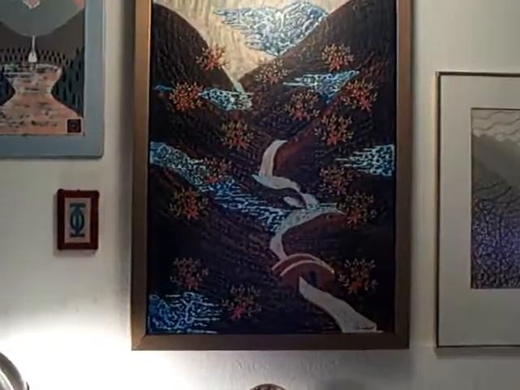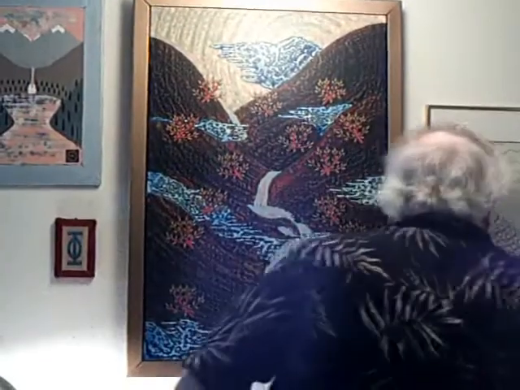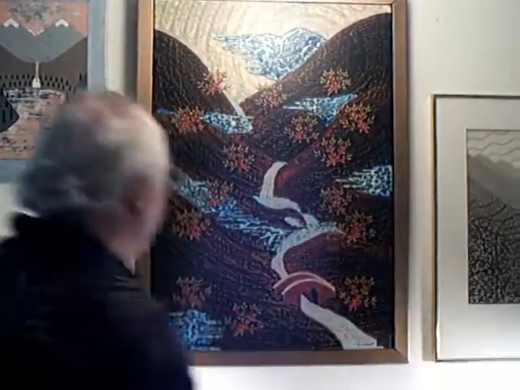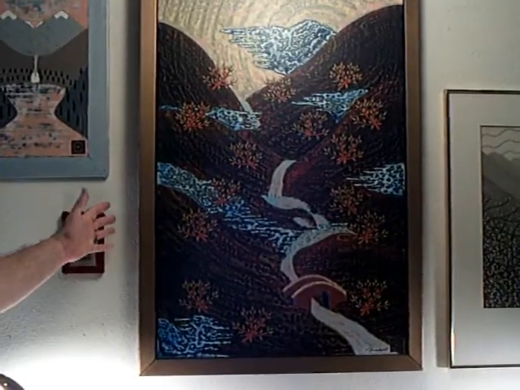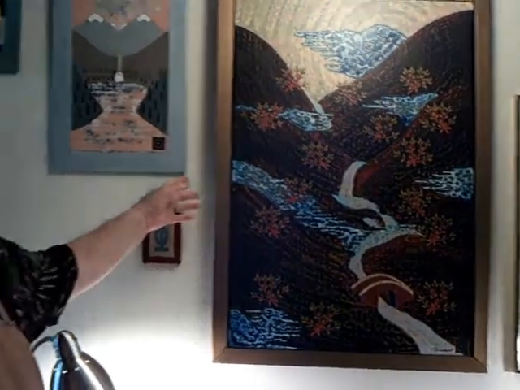Then on this wall over here, I have the oldest example of the technique that I've been using for years.